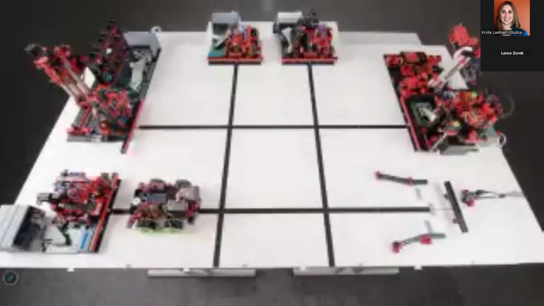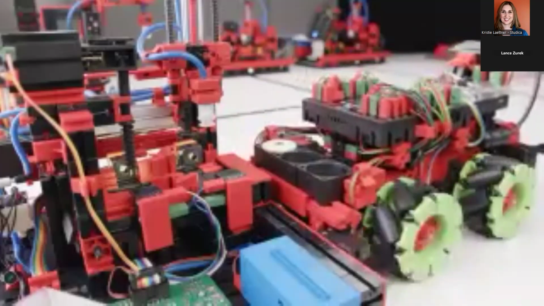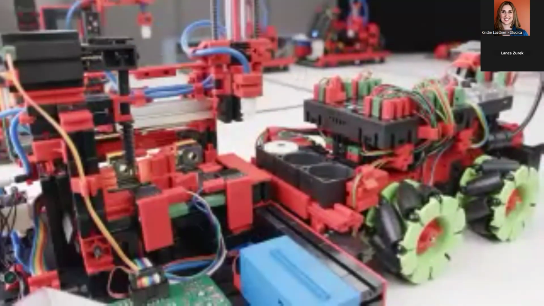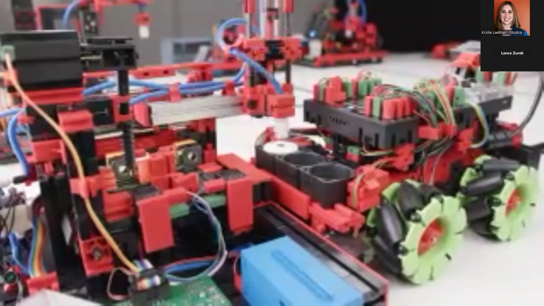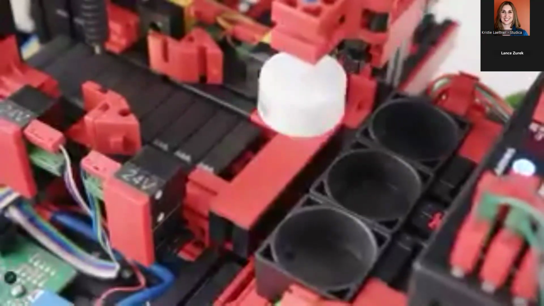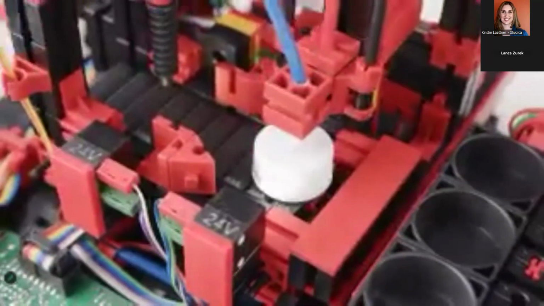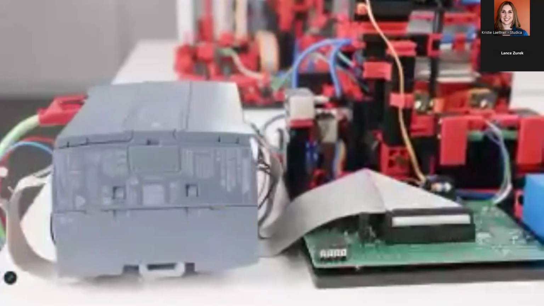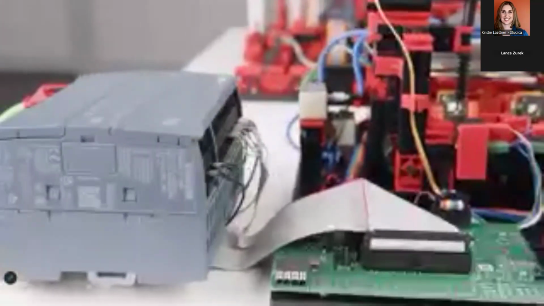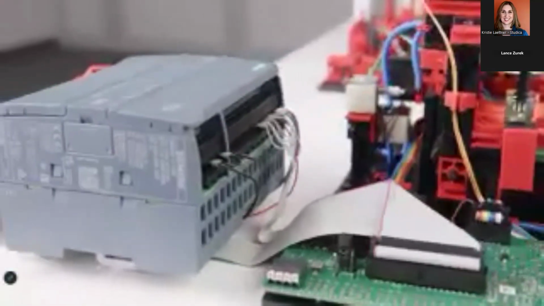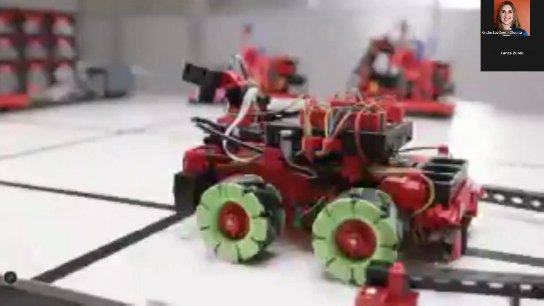The system has a modular design and can be flexibly expanded to meet the requirements of your training environment. Whether manual interventions, automated quality controls with artificial intelligence, or varying production processes, everything can be customized in just a few simple steps. This makes every training situation realistic and tangible.